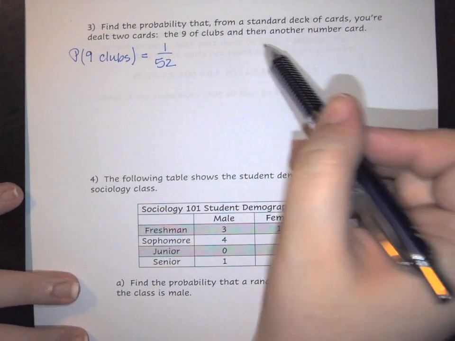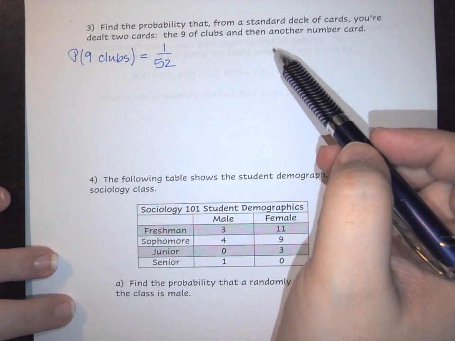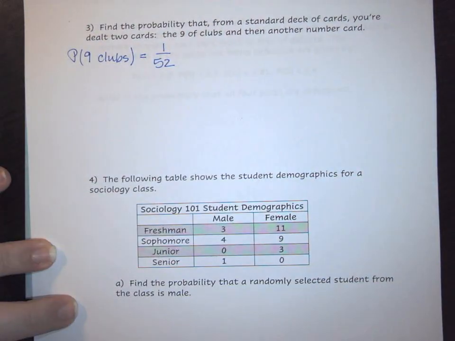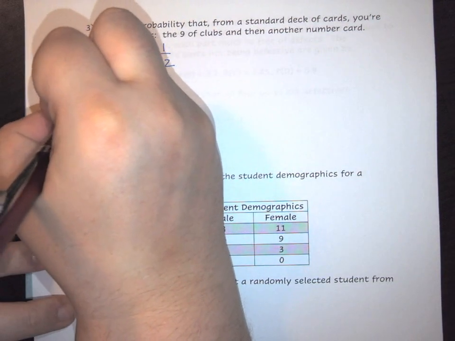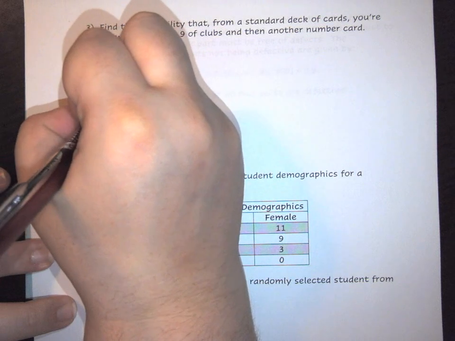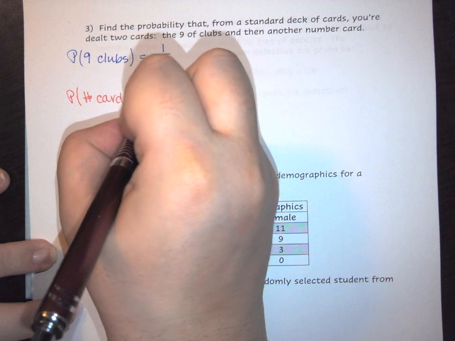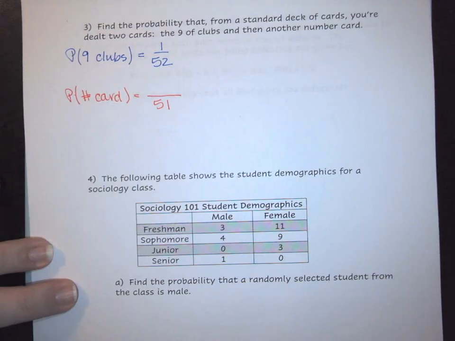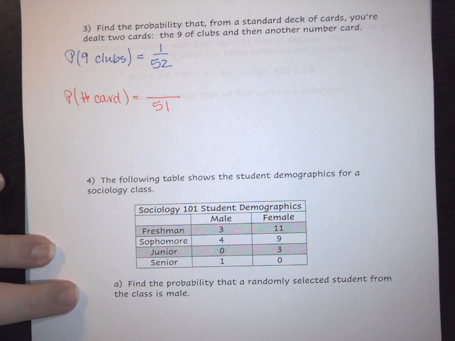Now, notice I don't have anywhere stated that I'm putting it back. Therefore, my second, which would be the probability of choosing a number card, is going to be dependent on the fact that I've already picked a card to begin with. So I only have 51 cards left. Now I have to look at choosing my number card.